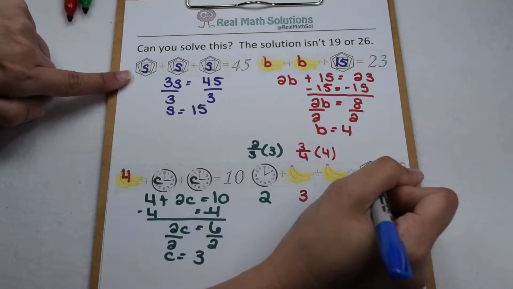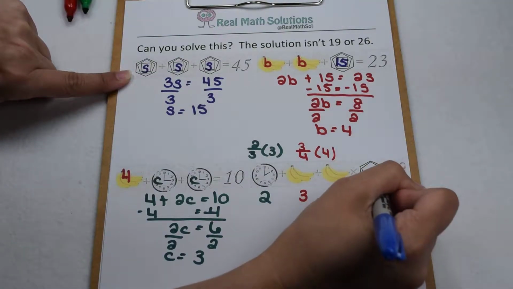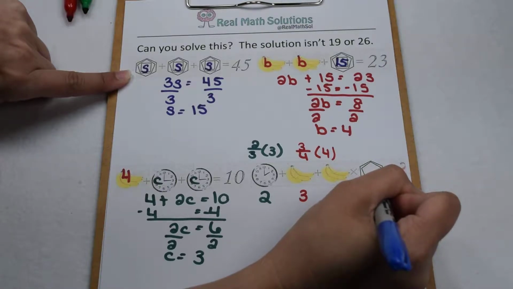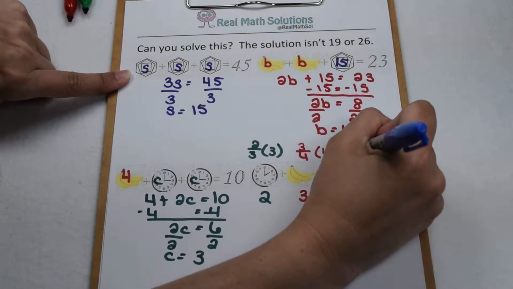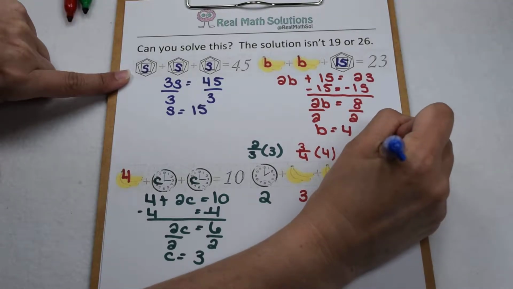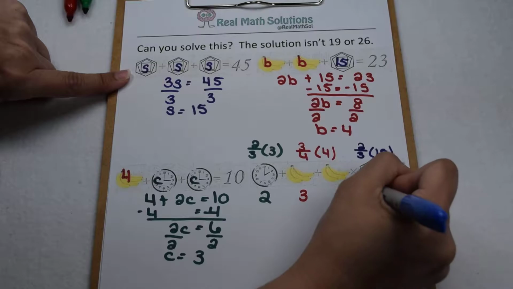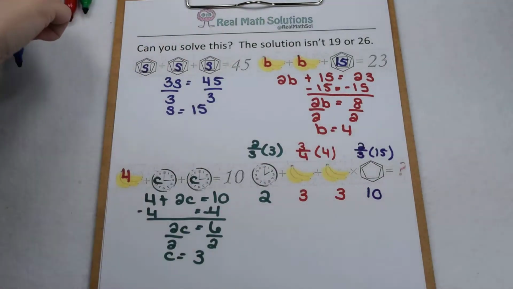Same thing on the shapes. These were made up of 3 figures. This one only has 2. While they're not all the same size, we're going to assume they mean for all parts to be equal. So that means this shape should be worth 2/3 of 15. 2/3 of 15 comes out to be 10.